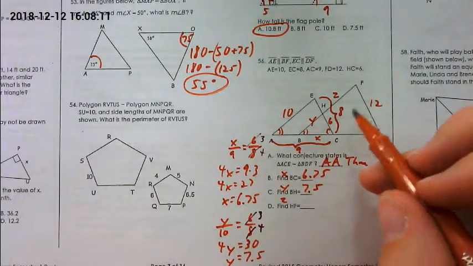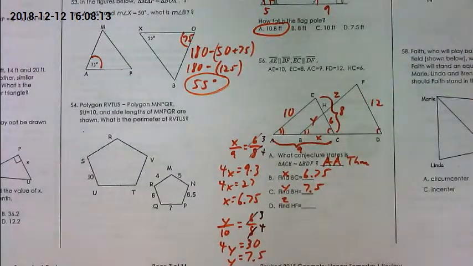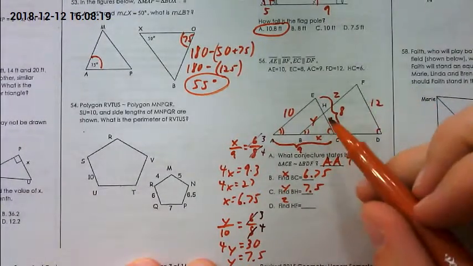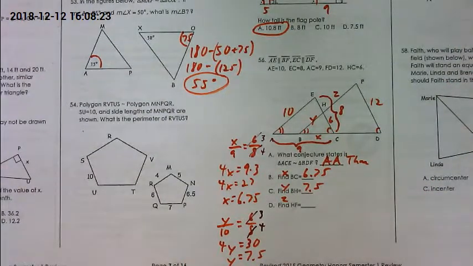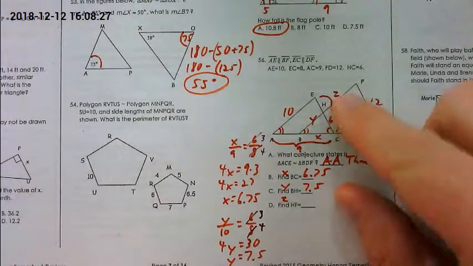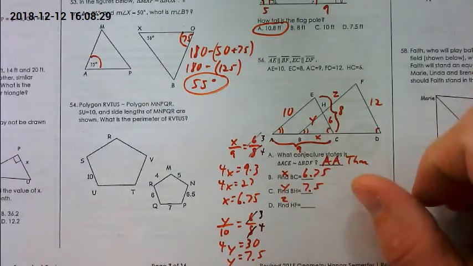Okay, so we could use a proportion there. I could set this up directly to solve for Z. I think I like that. Your proportion was slightly off, but oh well, because I have this labeled as Z, not the whole thing.